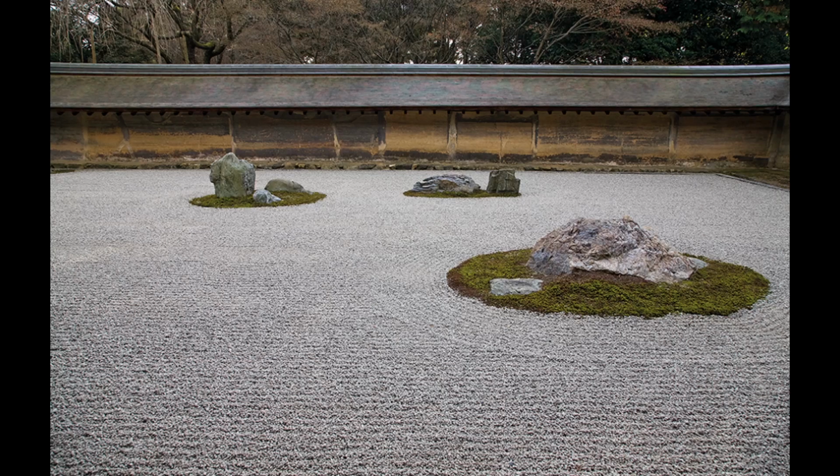Created in the late 15th century and maintained continuously since then, the garden consists solely of five groupings of rocks set in a rectangular expanse of raked white gravel and surrounded by an earthen wall. These gardens are commonly known as Japanese Zen gardens or rock gardens, in which they depict the landscape scene with natural elements such as rocks, moss, and gravel.